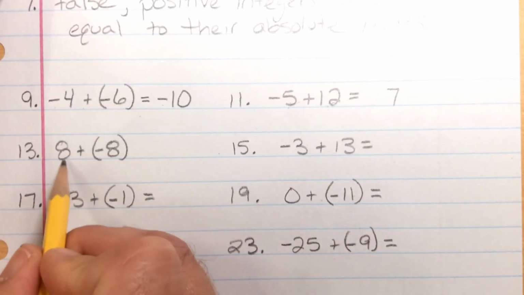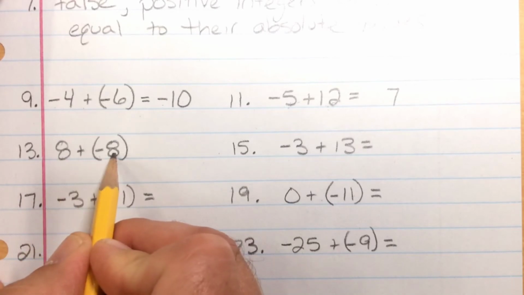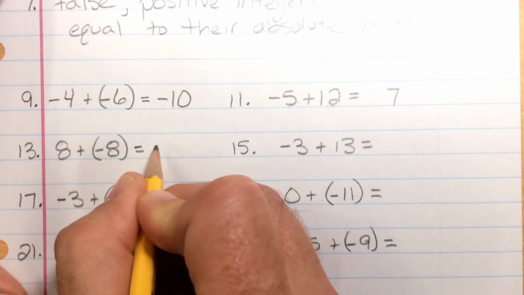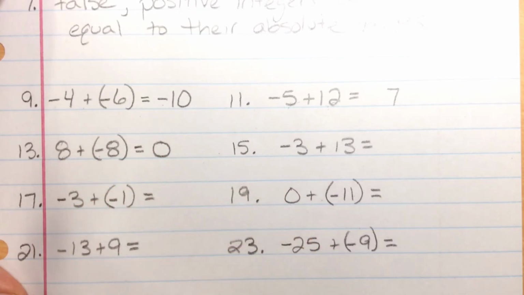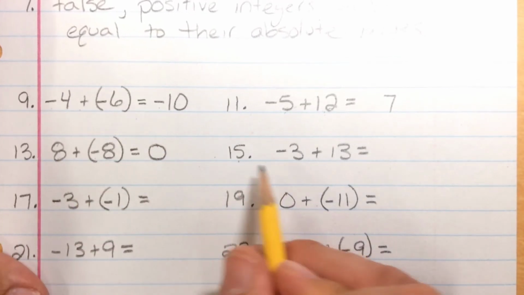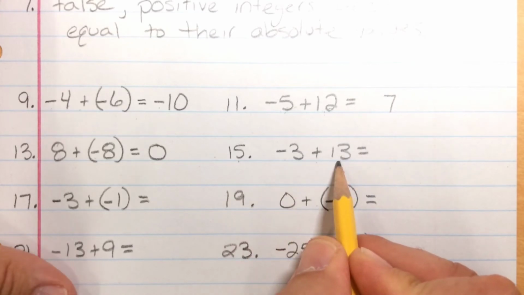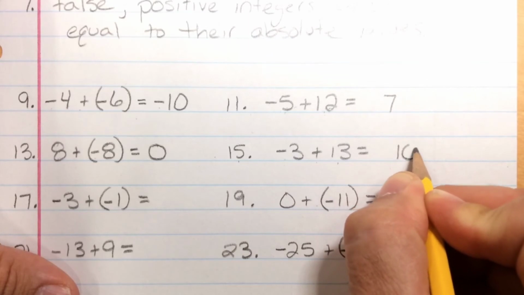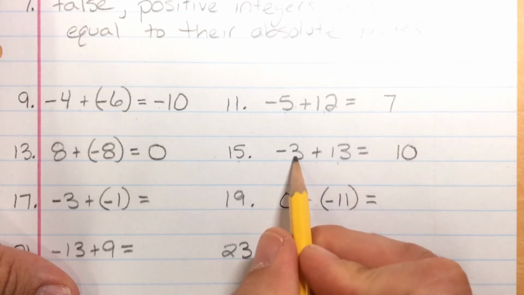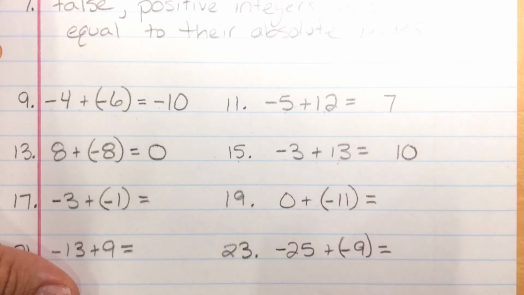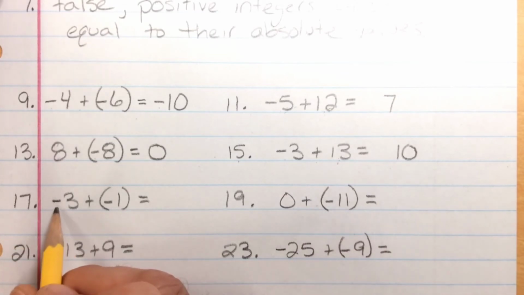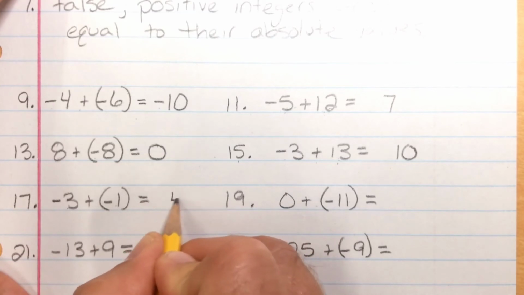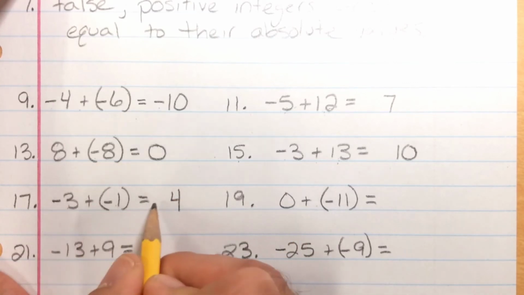Number 13, 8 plus negative 8. These are opposites. And whenever I add opposites, I get 0. 15, negative 3 plus positive 13. Different signs. So I'm going to subtract the numbers and keep the sign of the 13 here. So keep it positive. Negative 3 plus negative 1, same sign. So I add the numbers and I don't forget to keep the sign.